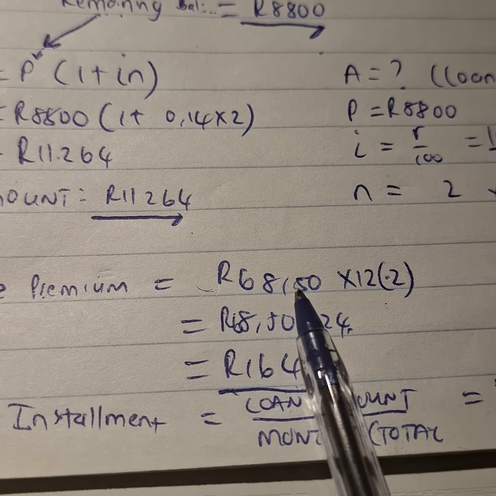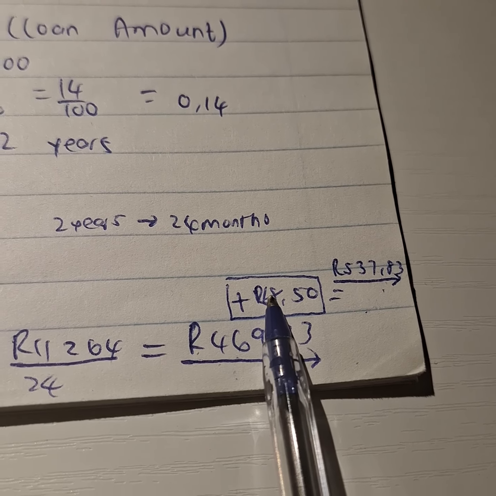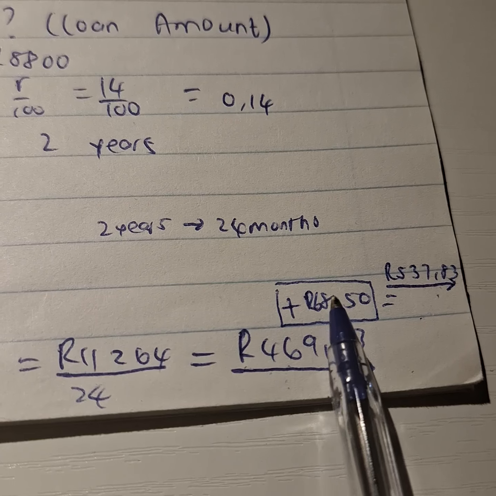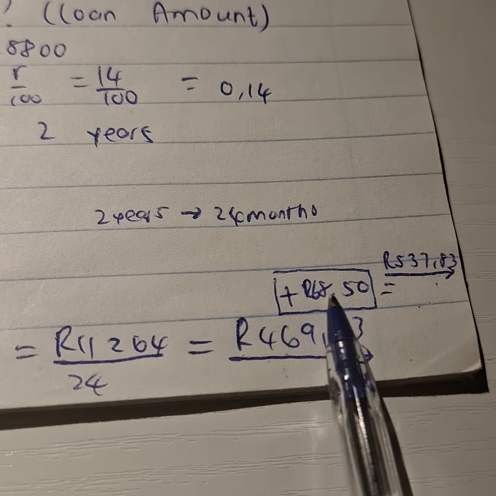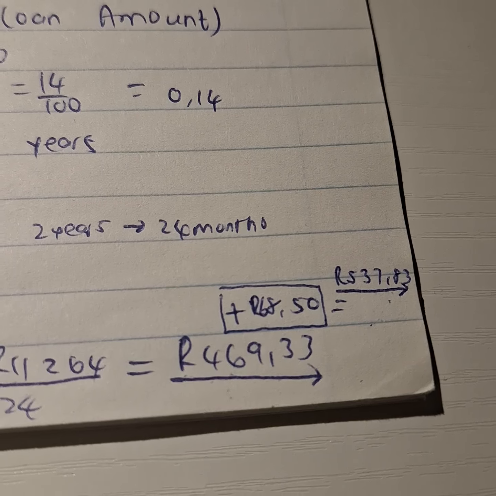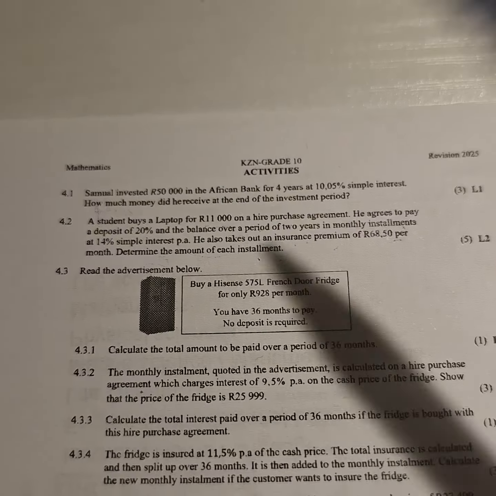But of course, for a particular month, it is 68 rand 50. So if we take the monthly installment and add the insurance premium, then we get 537 rand 83 cents, which is our required monthly installment. So yeah, that's how we do 4.2.